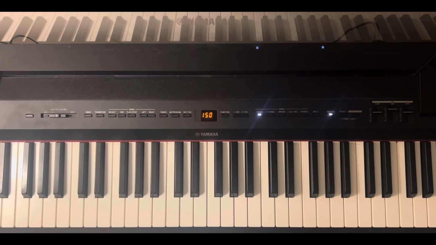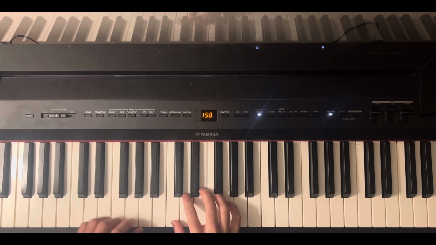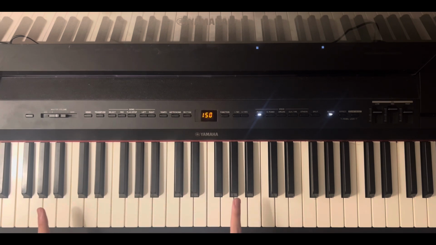The second warm-up I want you to do is in the C position, which means your right hand finger 1 is on middle C and your left hand finger 5 is on the bass C, which is the C below middle C. You'll be playing it in contrary motion, and it looks like this.